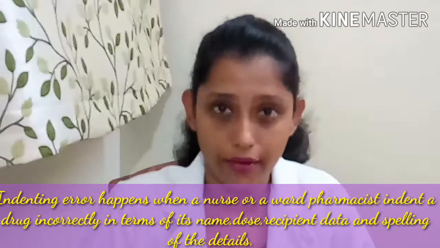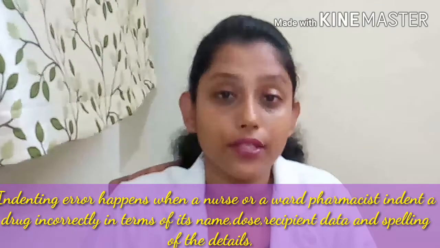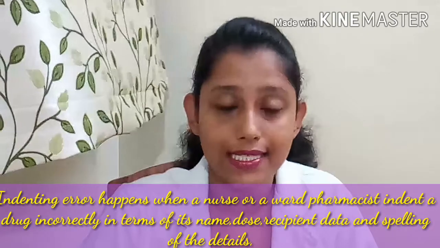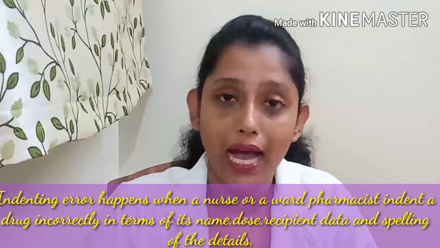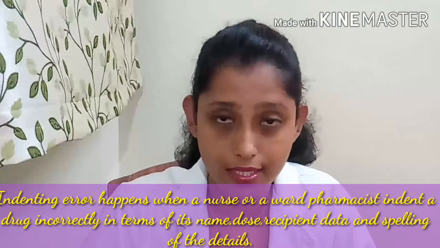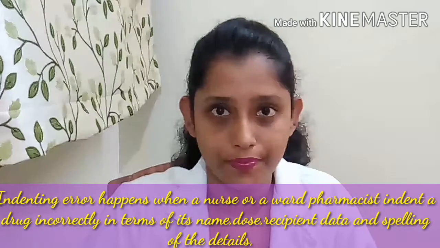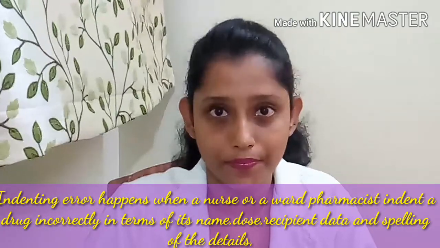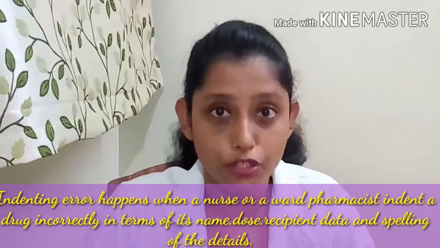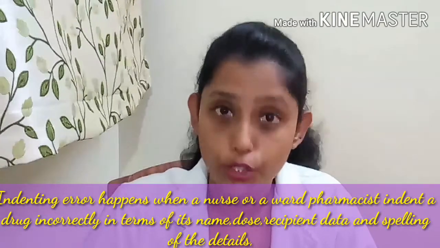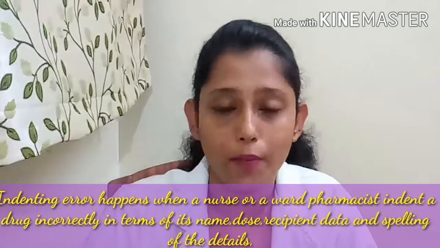The next type of medication error on which I am going to talk is indenting error. An indenting error is an error which happens when a nurse or a ward pharmacist indents a particular drug. This is usually done in an HMIS, that is Hospital Management Information System. Sometimes a medication also is indented through a manual indent where it is written by hand. So this type of error could be like wrong patient, wrong drug, wrong dose, and sometimes it can even be related to the strength of the drug which is ordered for a particular patient.